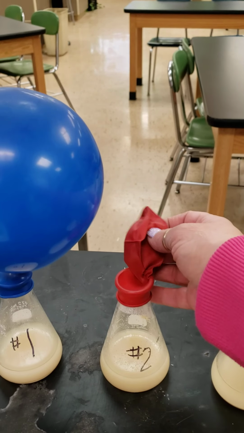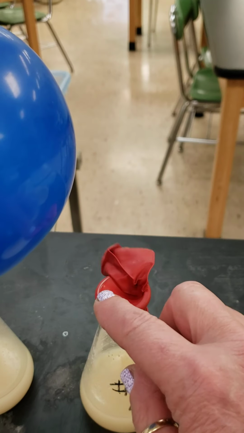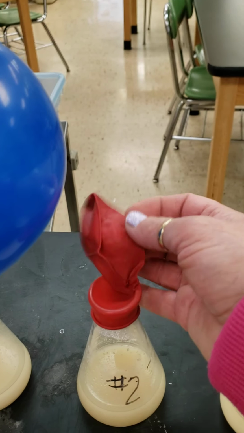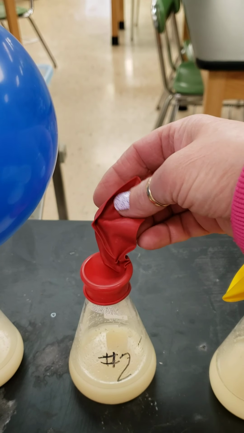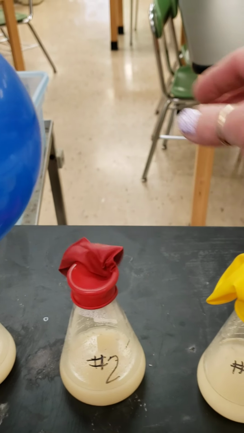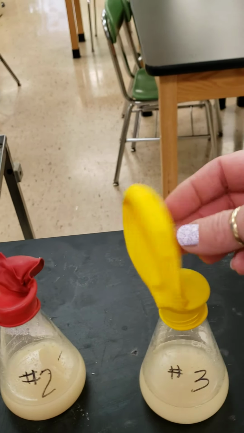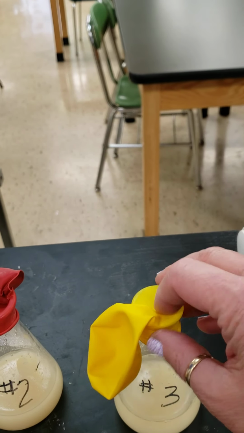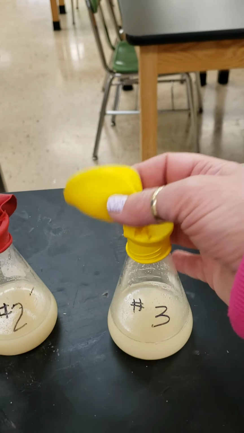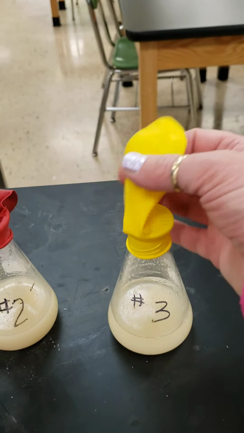If you look at flask number 2, the balloon is almost sucked into the flask, and any air that was in there to begin with is sucked out. Flask number 3 has a little bit of gas in the balloon. It's not sucked in, but it didn't produce a lot of gas. Not a lot, just maybe a little.